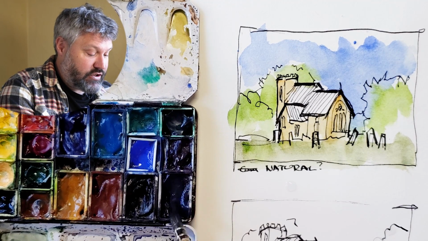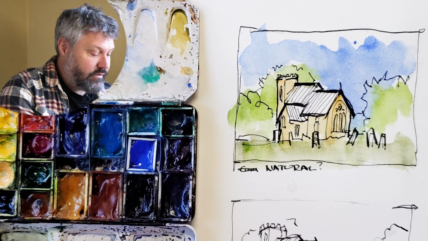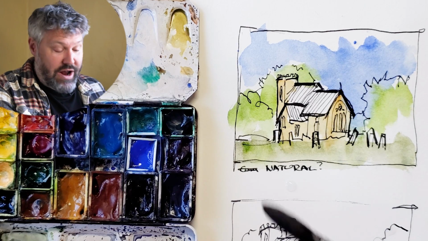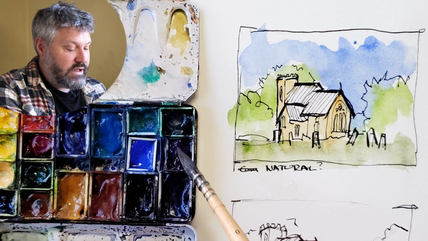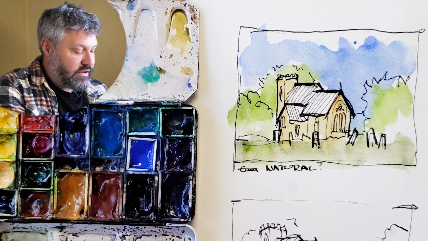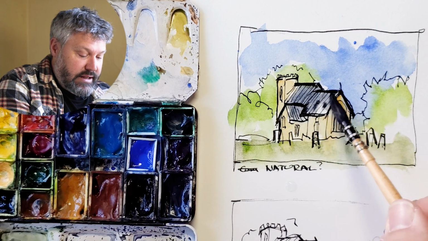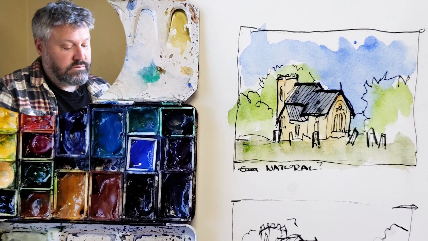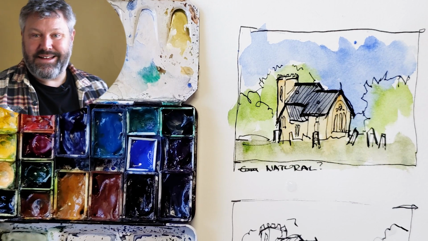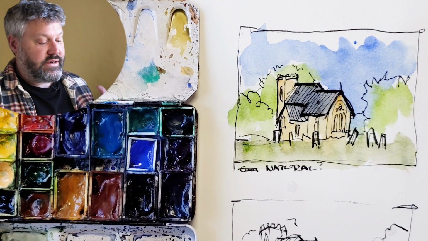So I'll just choose a little bit of Van Dyke brown, and I'm going to mix that with a little bit of blue, just an Indanthrone blue there, and then just work that in. So there you go. There's absolutely nothing wrong with that. It's a nice little sketch. It's got some bright colours.